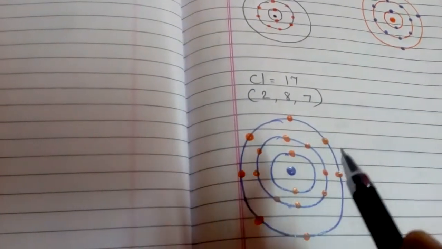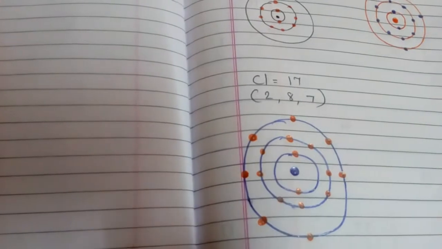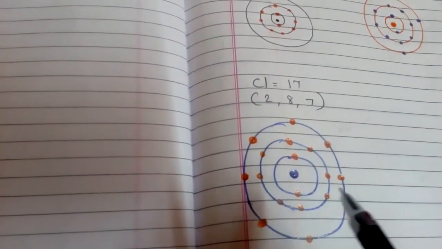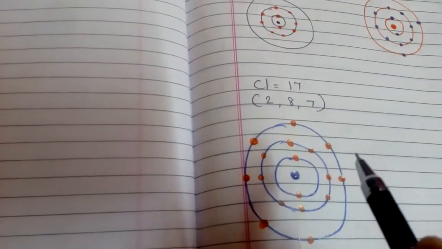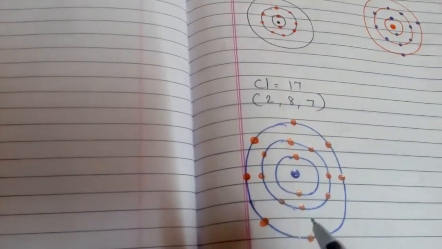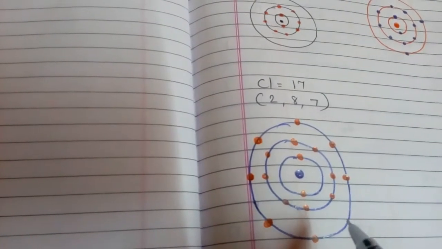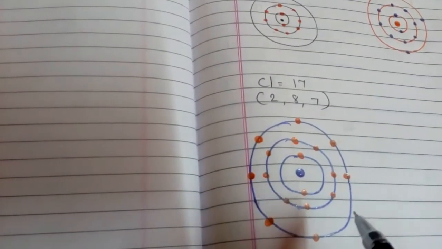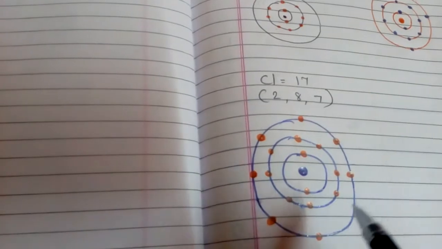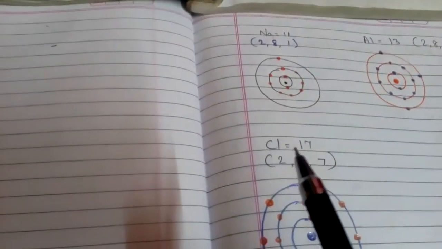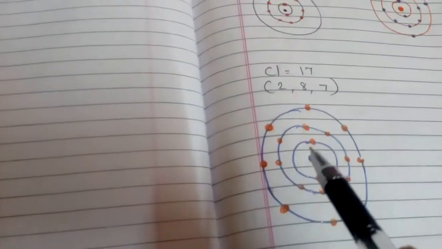So if an atom gains any electron or loses any electron, it signifies its valency. So chlorine will not lose electrons but will gain 1 electron from any other atom and will complete an octet in its outermost shell, and that will become the valency of chlorine, and that is why the valency of chlorine is also 1, just like sodium. So this is the meaning of valency.